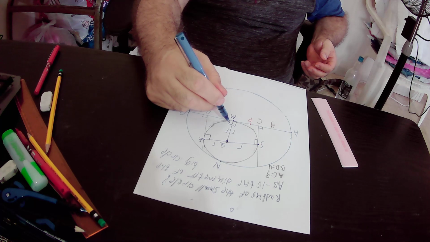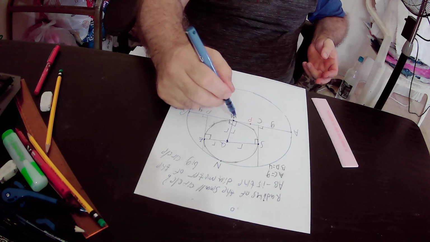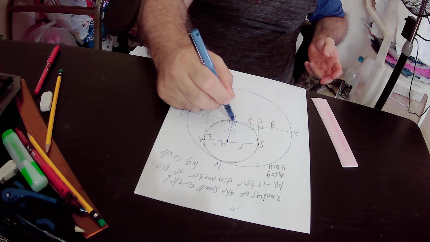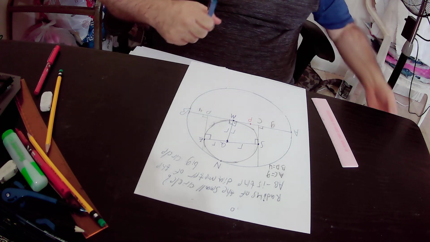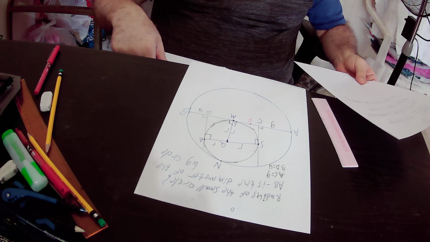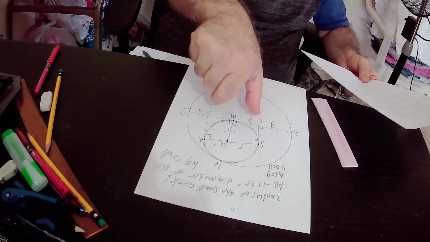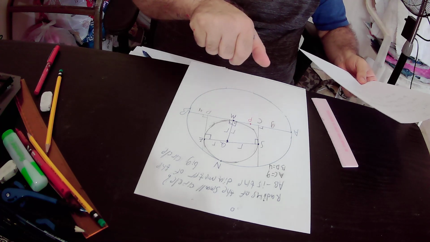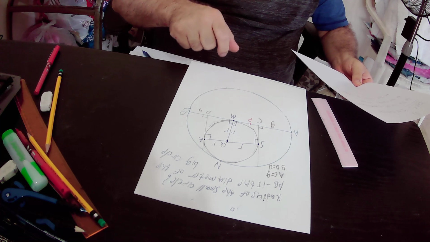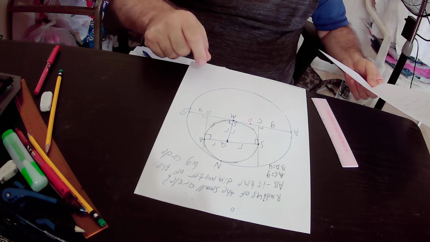Therefore, this angle is a right angle, it equals 90 degrees, and also this angle is a right angle, it equals 90 degrees, according to the rule that the tangent to the circle, that is to say CD, is perpendicular to the radius drawn to the point of tangency.